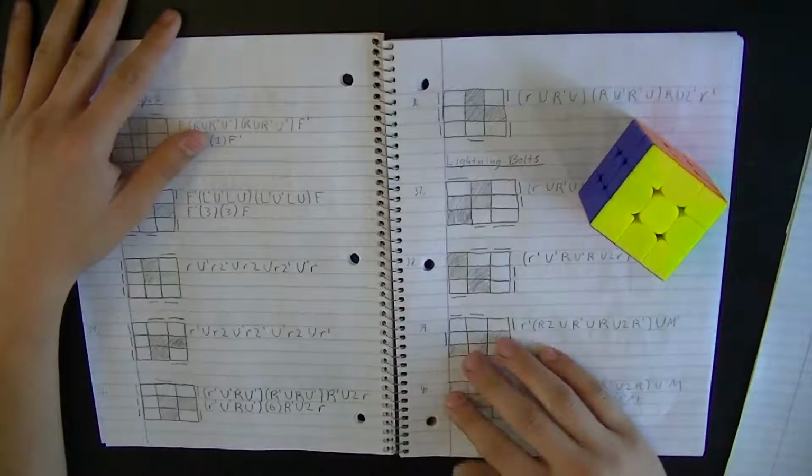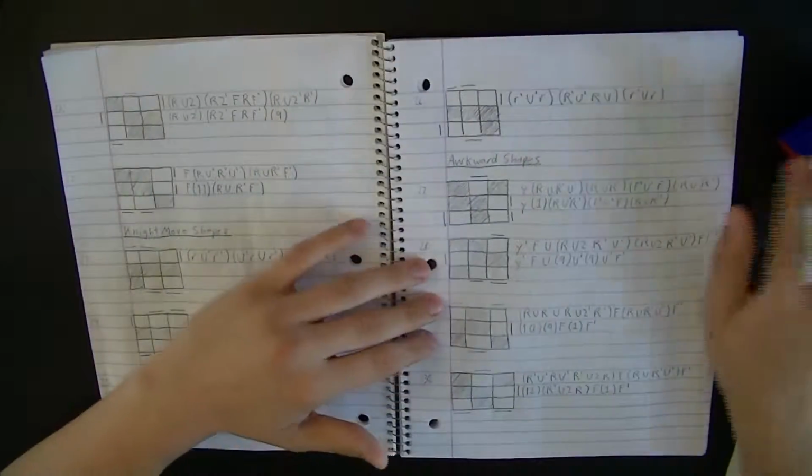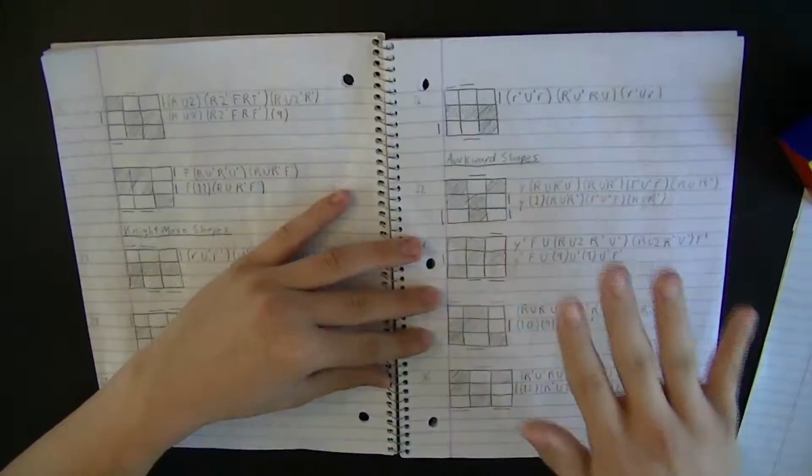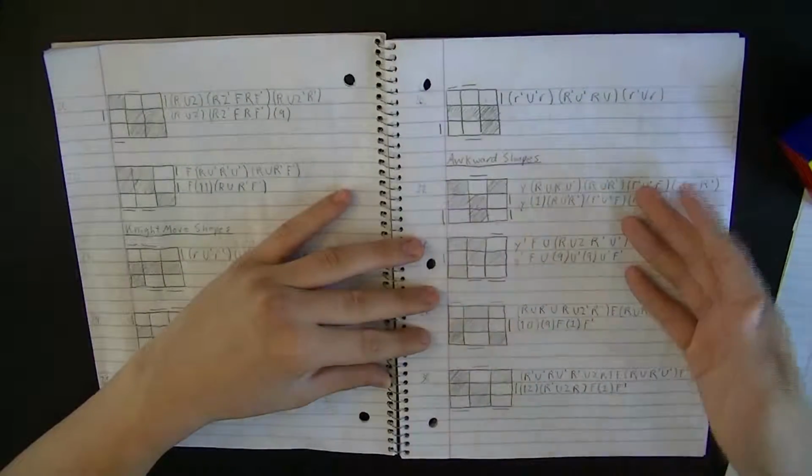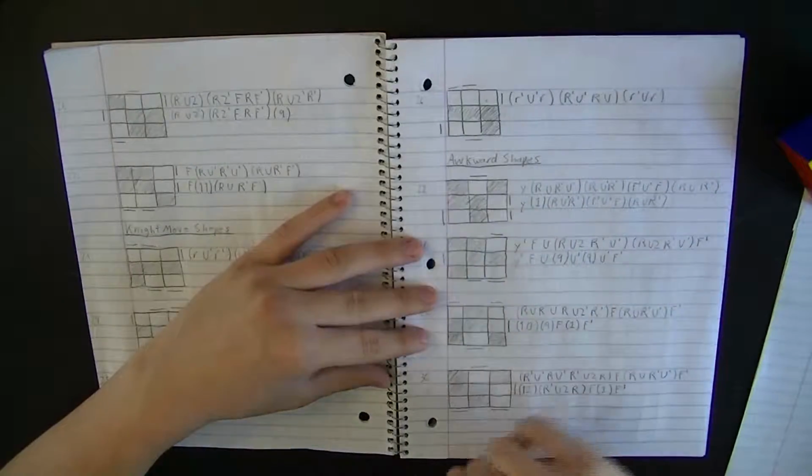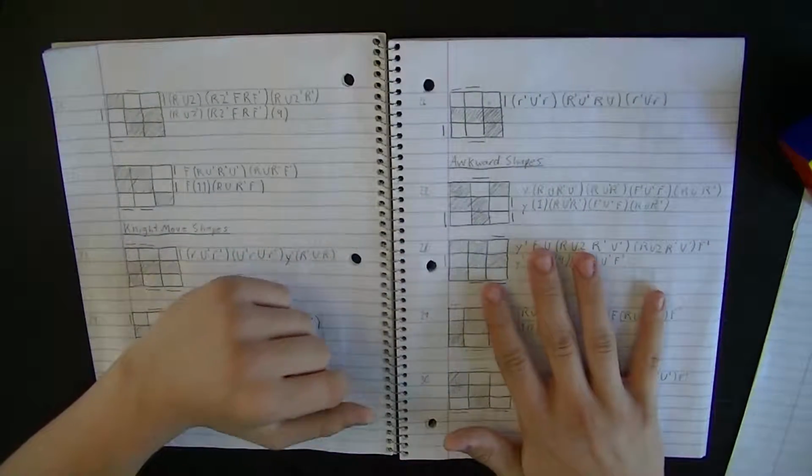I know I said it would probably take me the whole hour to memorize these, but these were actually a lot easier than I expected. They look scary, but they're a lot easier than I expected. So anyway, I'm going to get to it. Try to get up to 40.